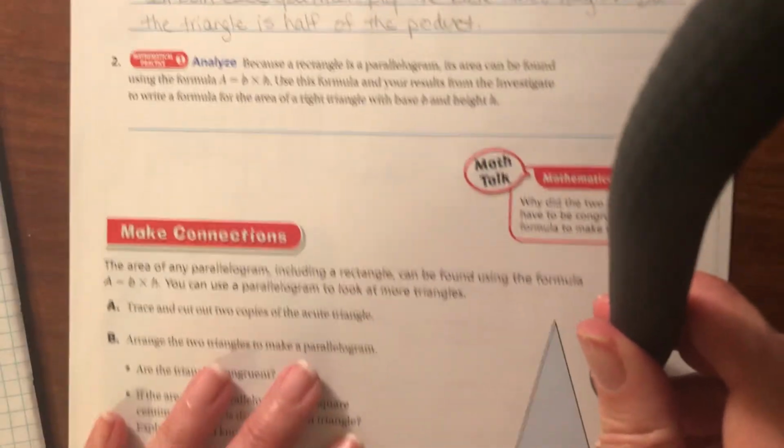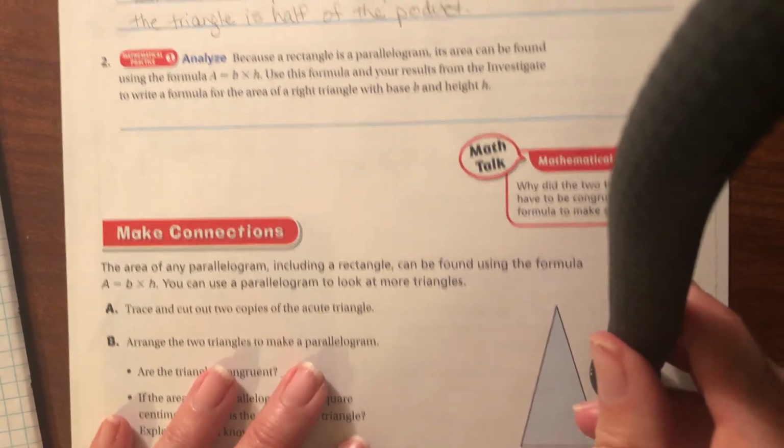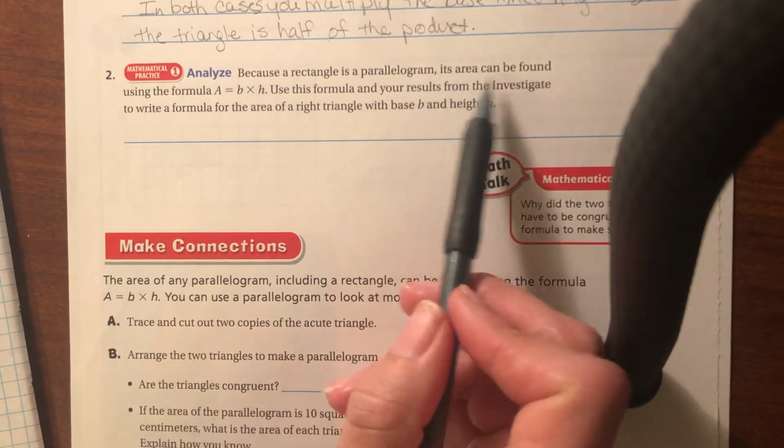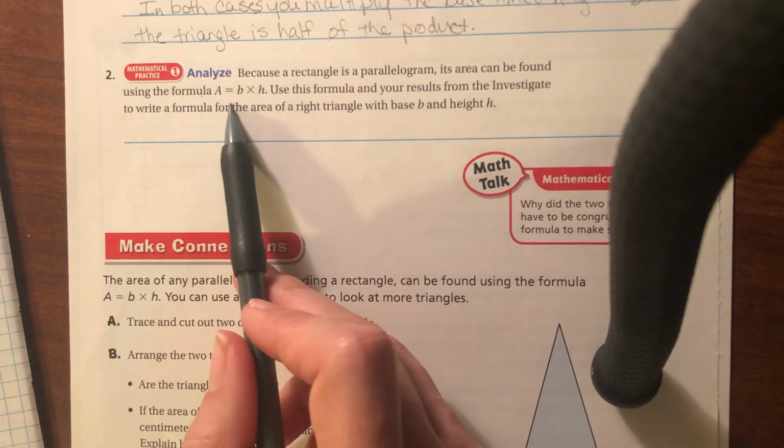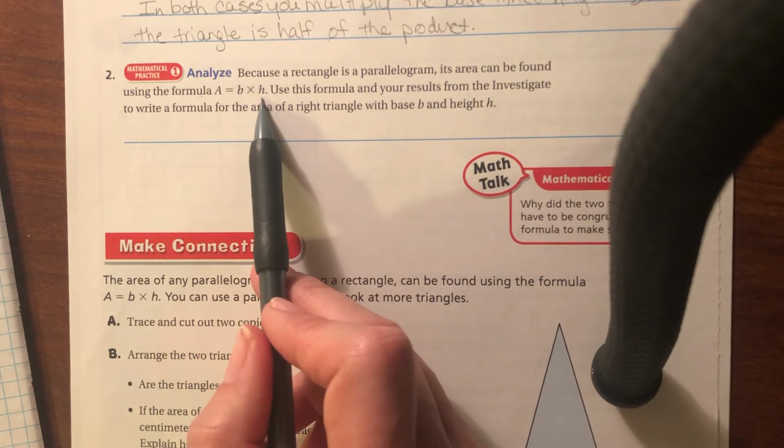Analyze. Because a rectangle is a parallelogram, its area can be found using the formula area equals base times height.